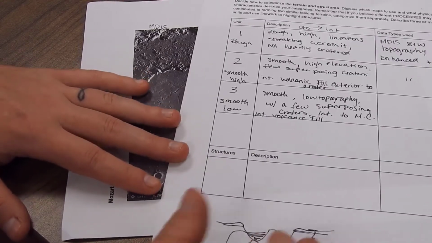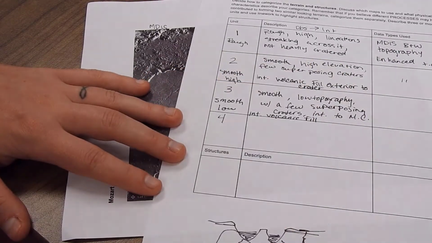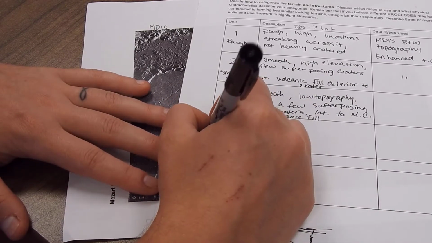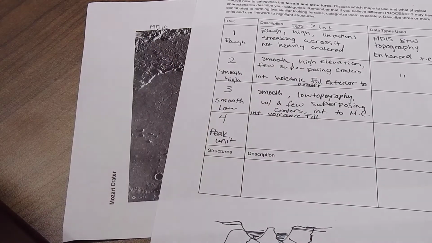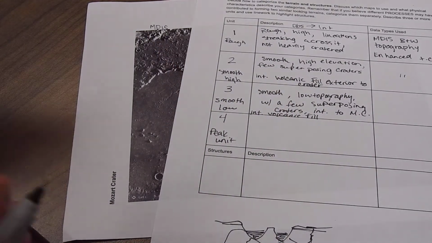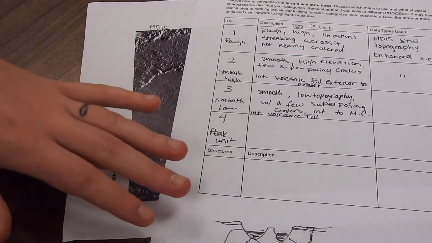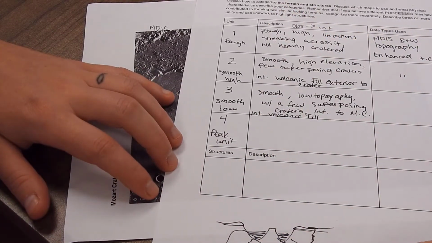And then the fourth unit is going to be the peak ring unit. And yes, that is an interpretation, but I think it's a pretty sound interpretation based on the size of the impact crater. It's a pretty large crater.